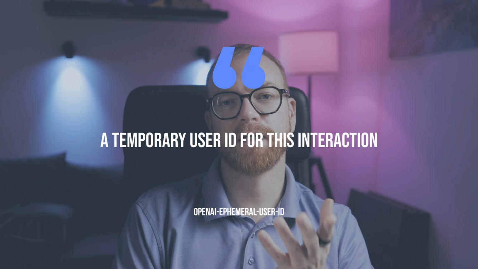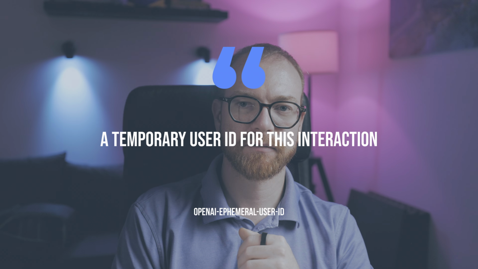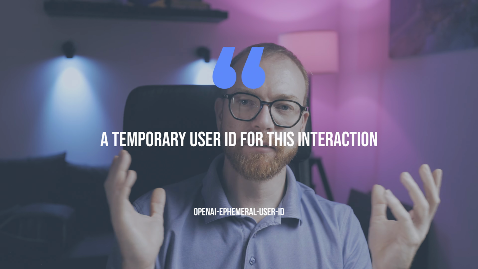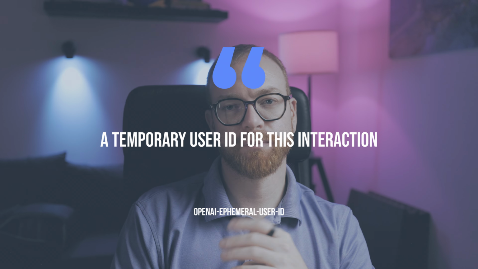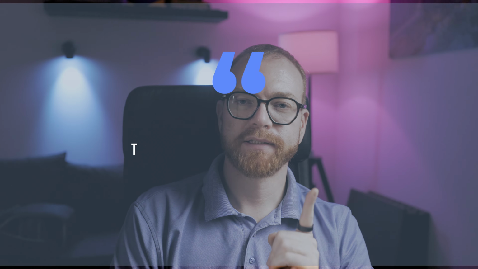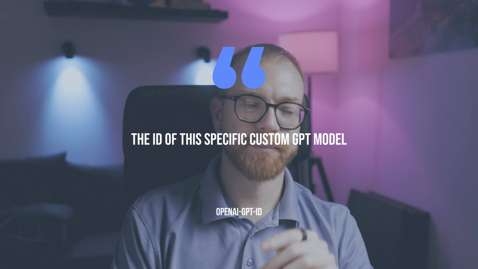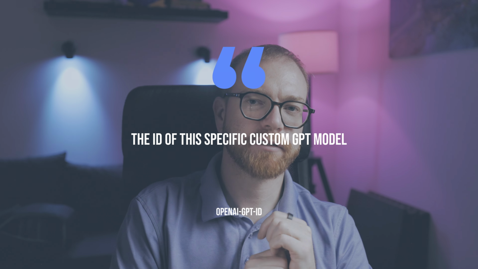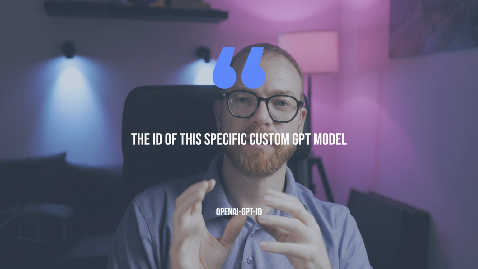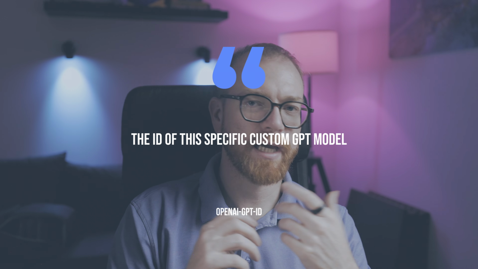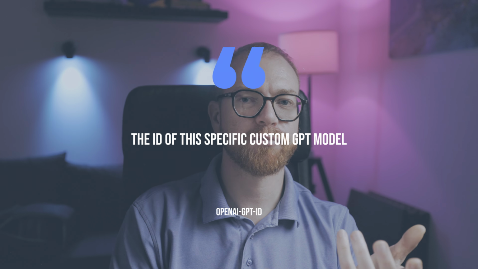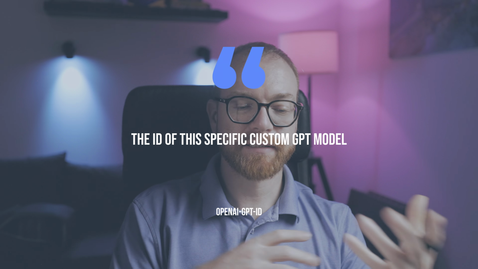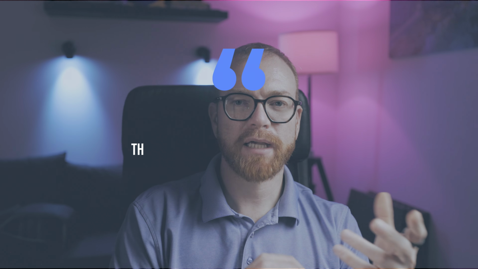The first one is a temporary user ID and it identifies the current interaction. It's unstable and it might reset after longer periods of inactivity of the user or even just randomly. The second is the ID of that particular deployment of that particular custom GPT model. So it might change when we change any setting or configuration of the custom GPT, and it has nothing to do with the user. It's used primarily for debugging or to store logs.